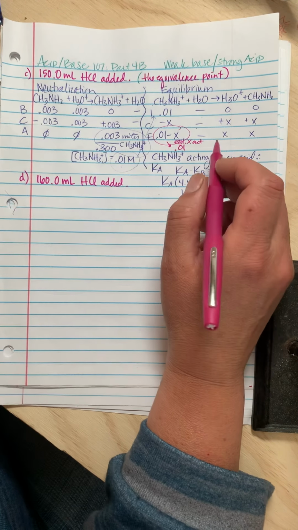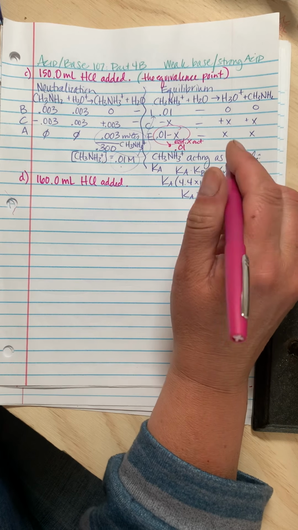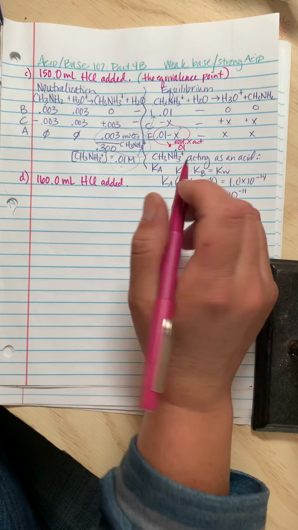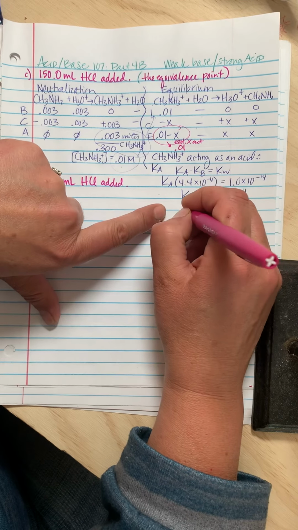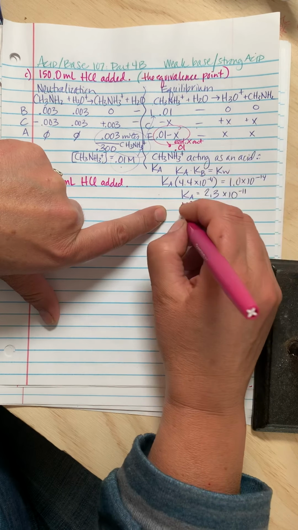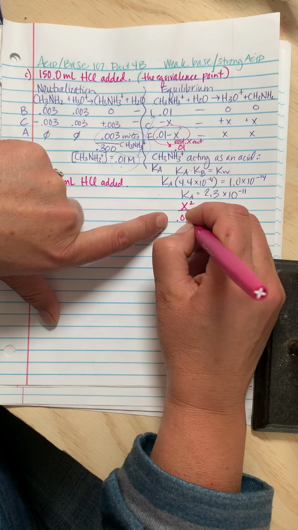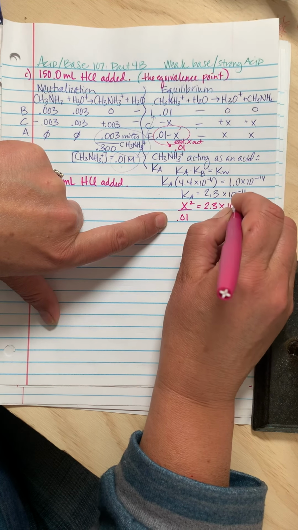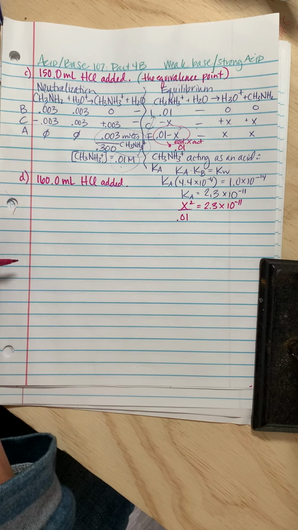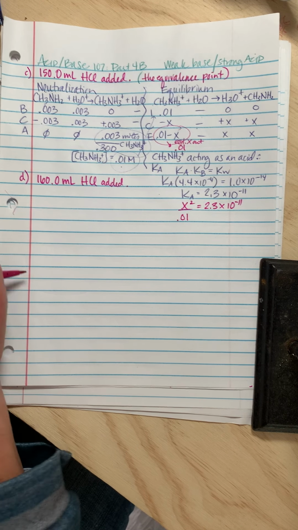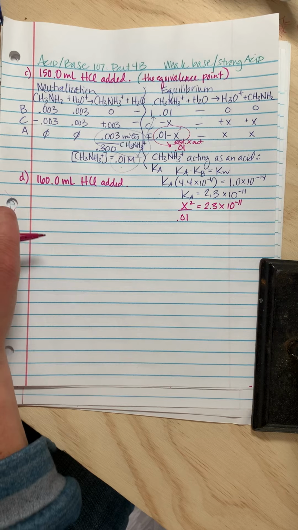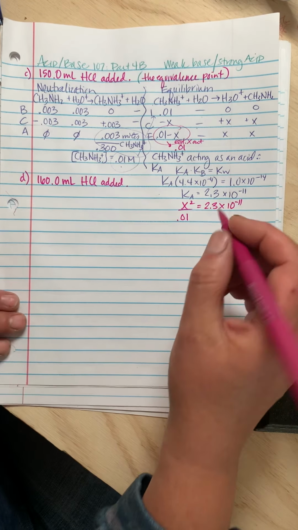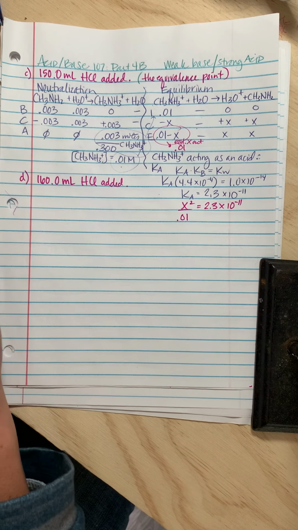And so the expression that we're going to have to find the H3O+, which is ultimately going to lead us to the pH, is going to be x squared over 0.01 is equal to the Ka, 2.3 times 10 to the minus 11. So 2.3 E negative 11 times 0.01, and then we'll square root that.